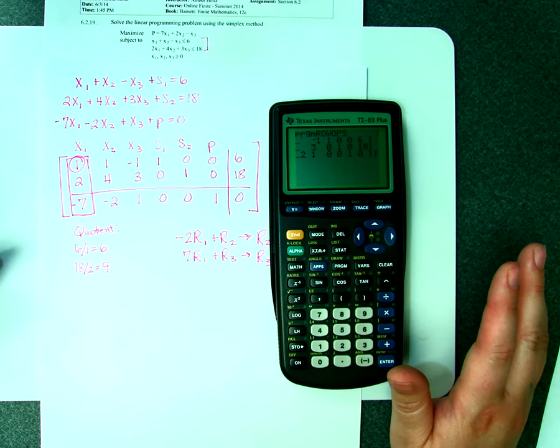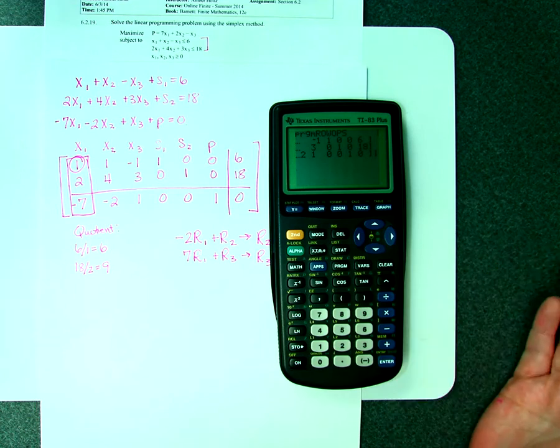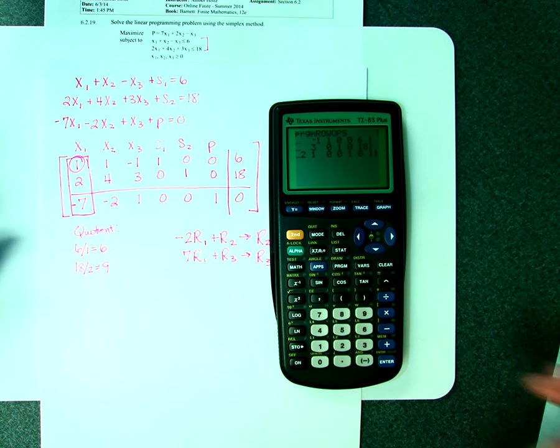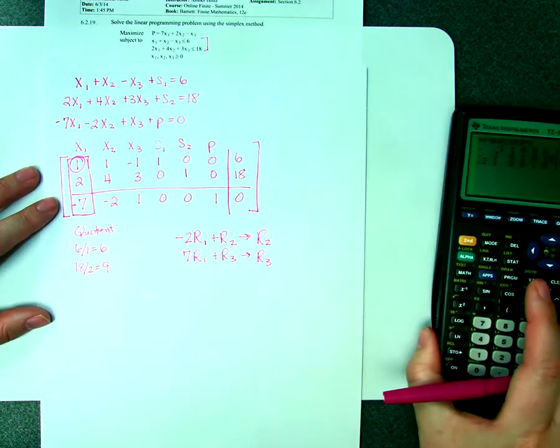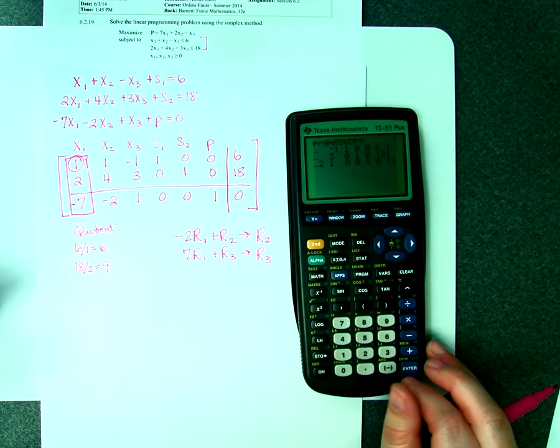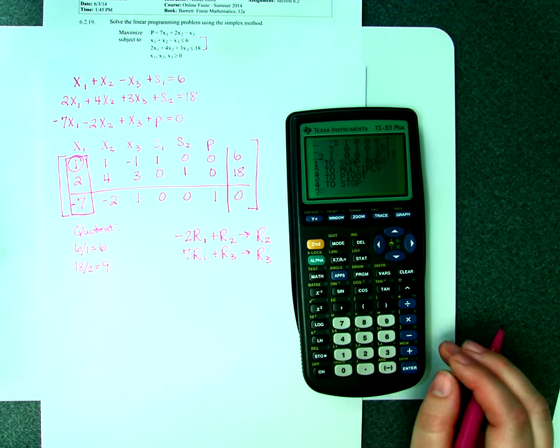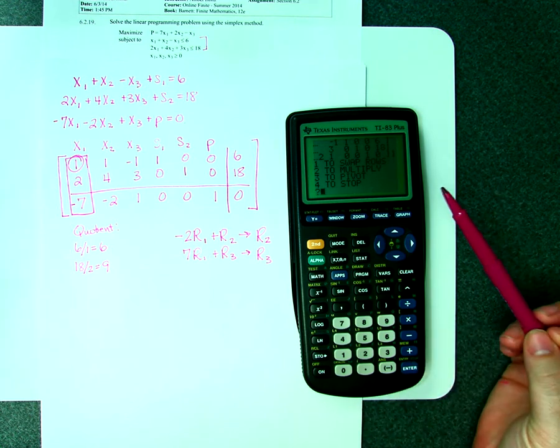If they're not, you're going to have to stop and re-edit your matrix. There's no point in continuing if your numbers are wrong. Okay, so I'm happy with the numbers that are in there. And if you'll hit enter, you have these commands or these operations that your calculator will do.